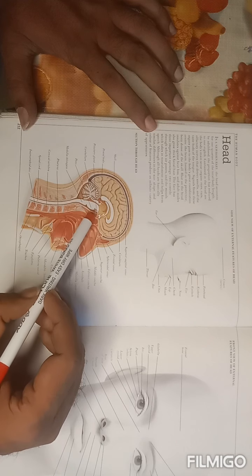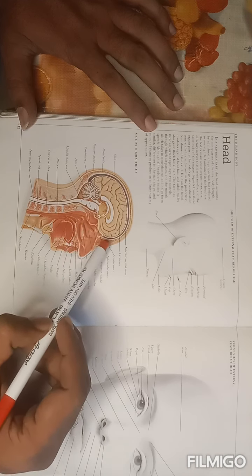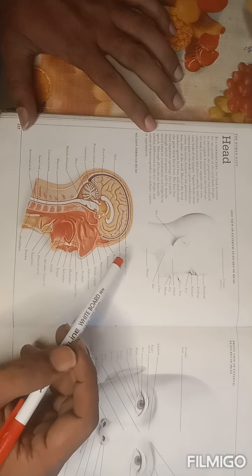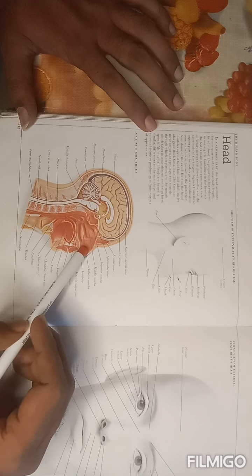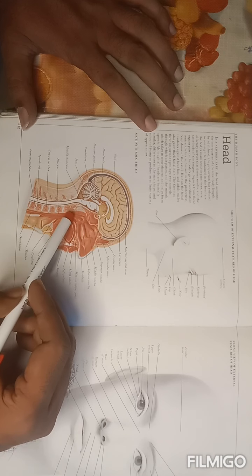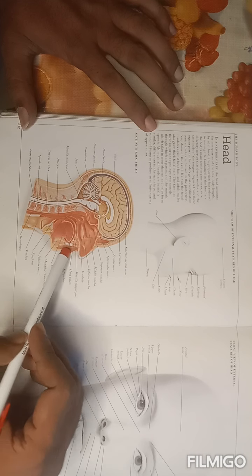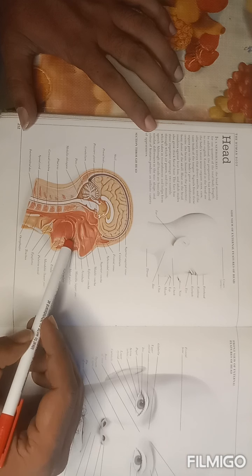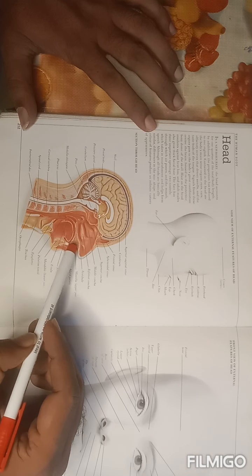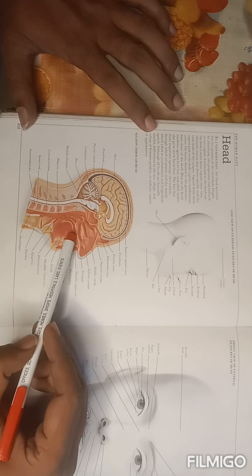You can see the two hollow spaces, cavities in the head. This is the sphenoidal sinus, this is the frontal sinus, and this is the nose. This is the nasal chamber, which goes to the pharynx, and this is the mouth. You can see the upper lip and lower lip. There is a small space between the teeth and the lips. We call it the vestibule, and that enters into the buccal cavity.